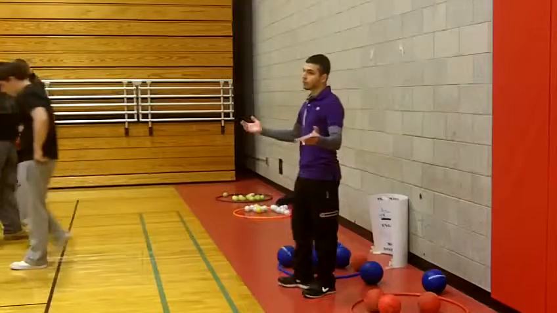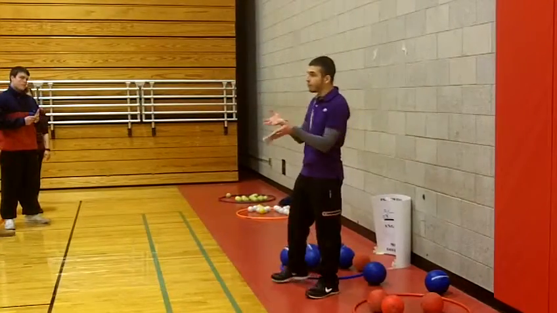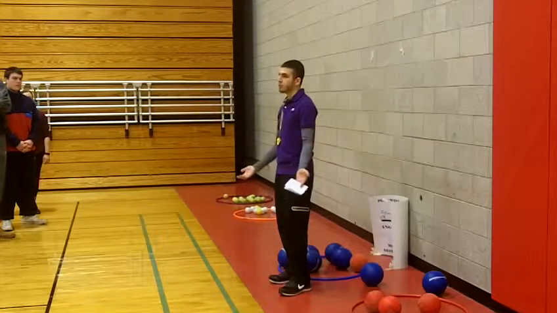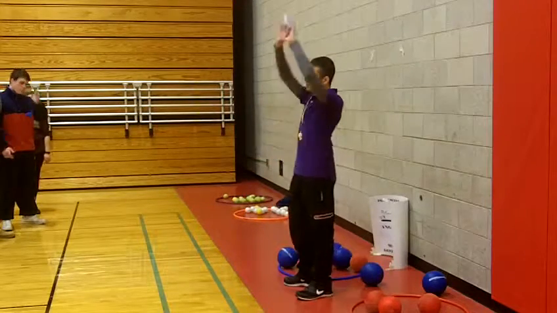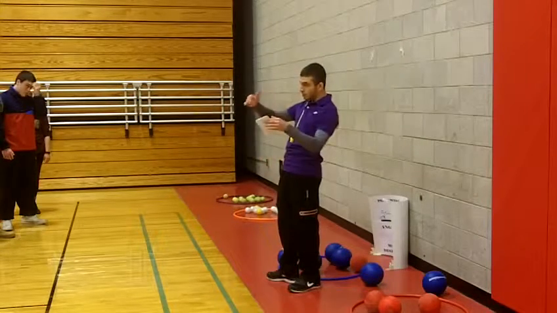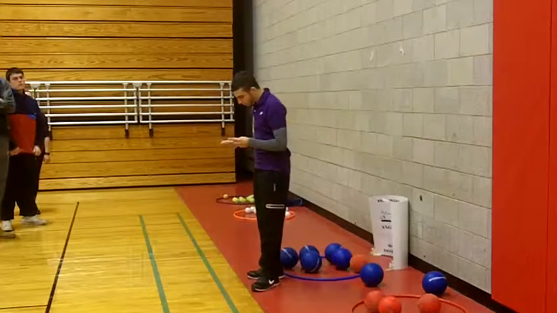So what worked right there? Correct. If your form is messed up, what's gonna happen? You're gonna drop the ball. You gotta have the correct form, if it's high or if it's low. So it deals with reaction time too. You're gonna be able to distinguish if it's a high or low catch.